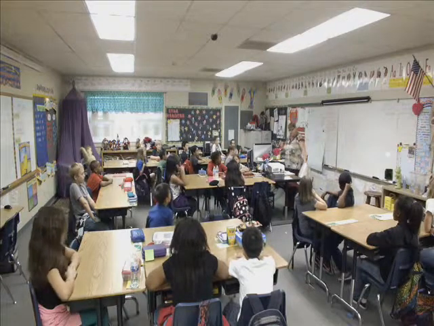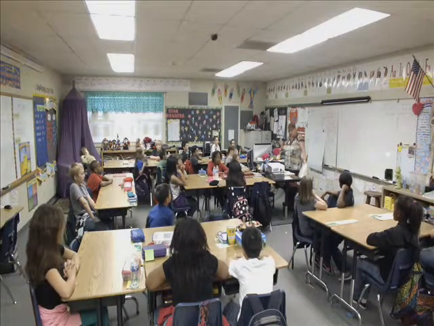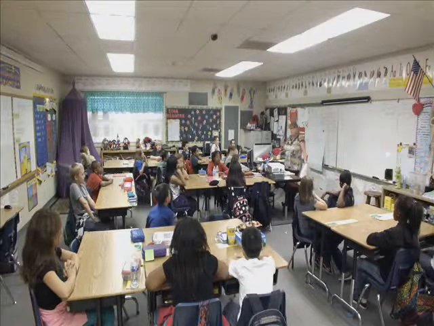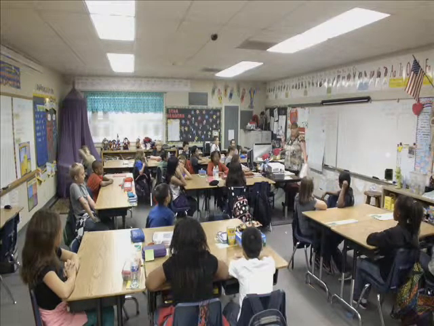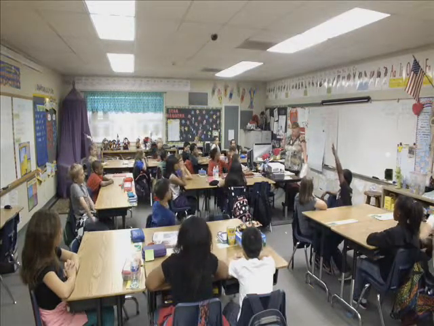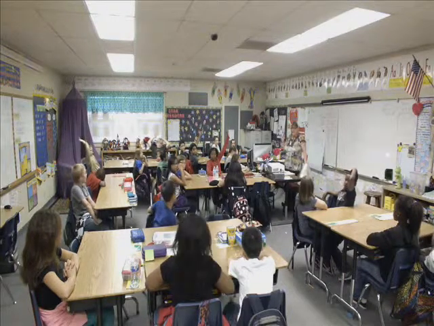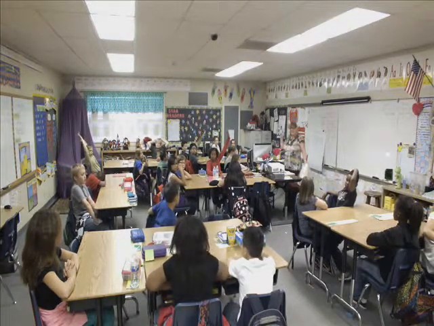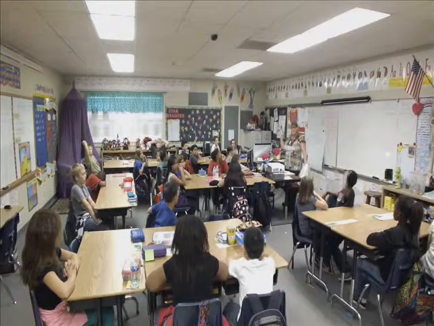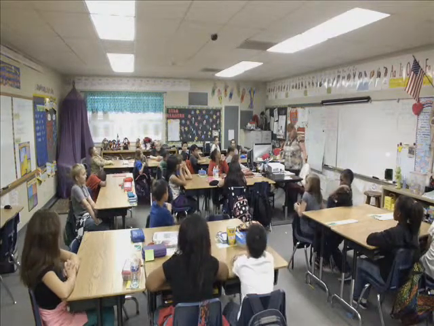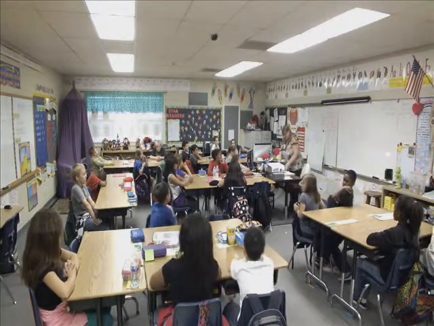So today we're going to look at the different layers of the earth, and we're going to define the 4 different layers. Can anybody tell me the 4 layers of the earth before we get started? Solomon. The crust, the mantle, the outer core, and the inner core. Wow, that's exactly right. That is what we're going to learn about today.